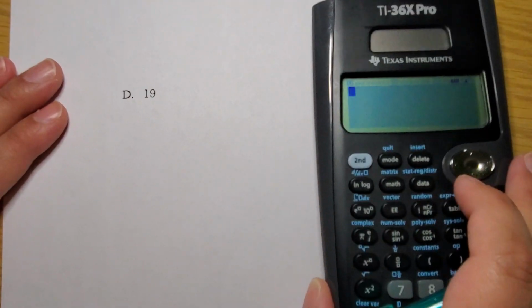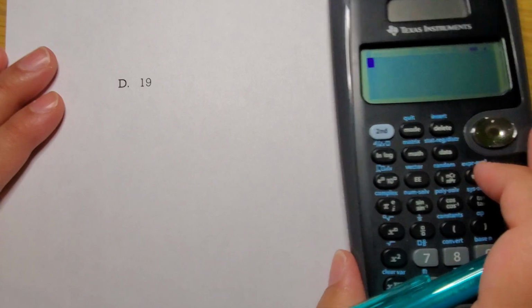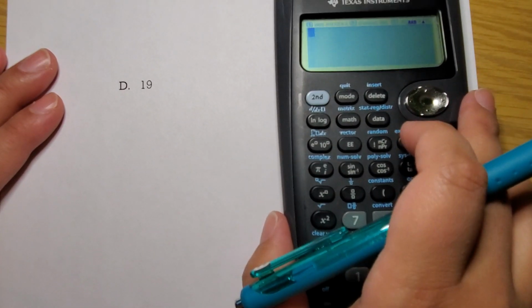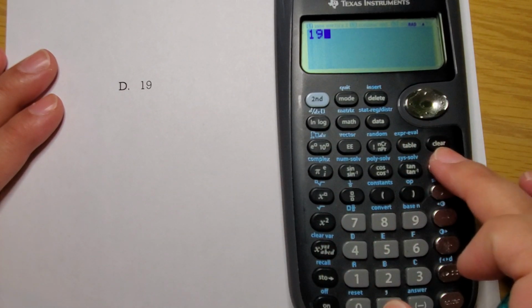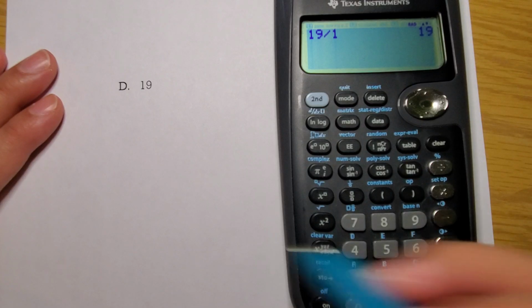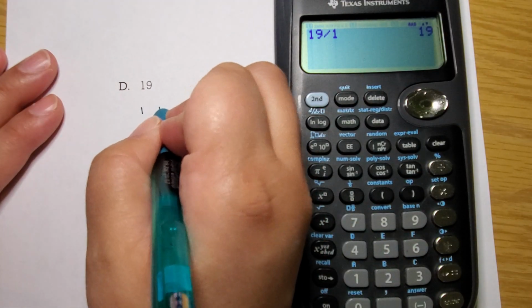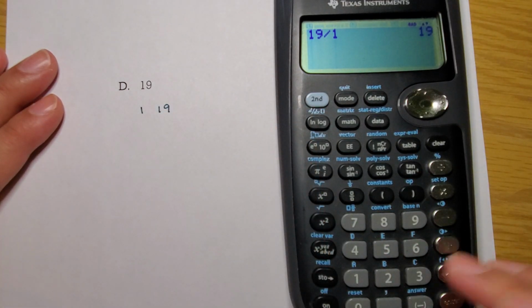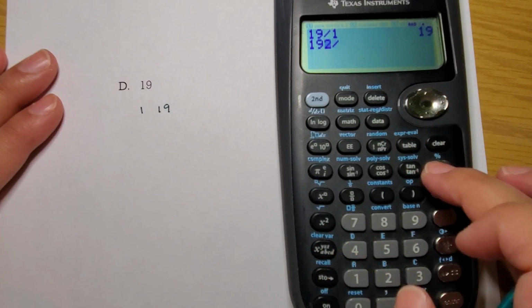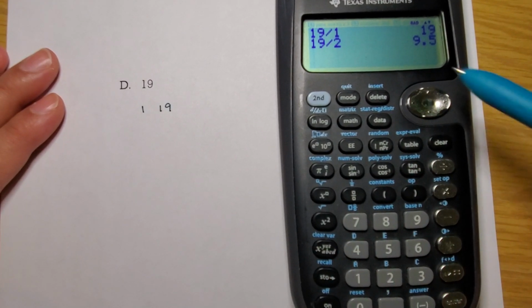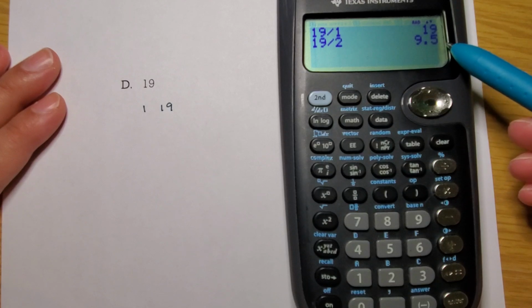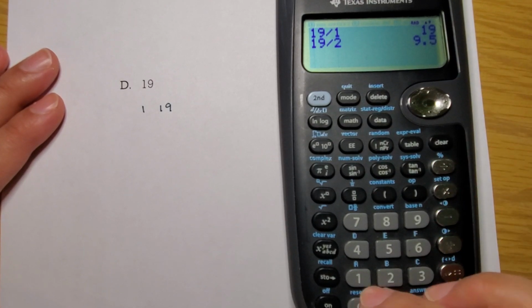All right, let's do one more together. So this one is 19. So I'm going to start out with 19 divided by 1. We get 19. So both 1 and 19 are factors. 19 divided by 2. Oh gosh, divided by 2 gives us 9.5. So since we got a decimal, we're not done.